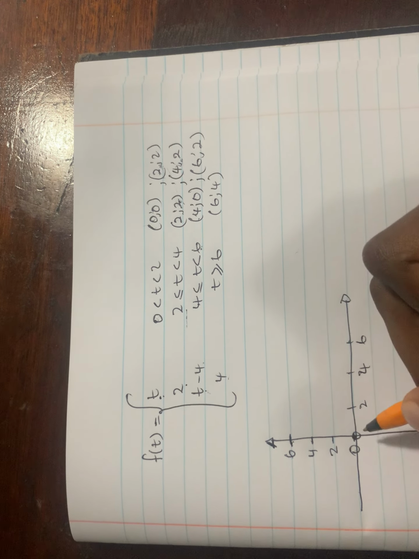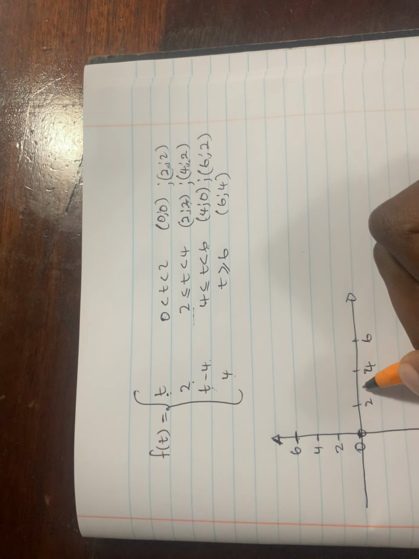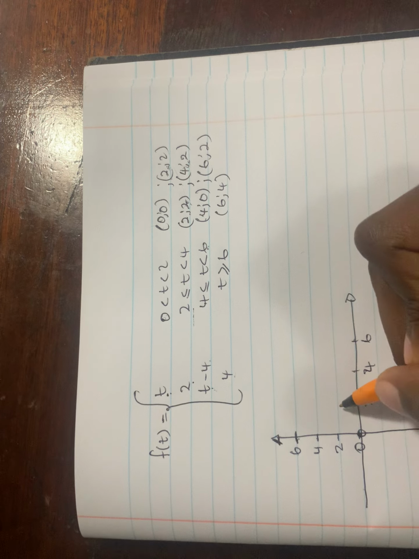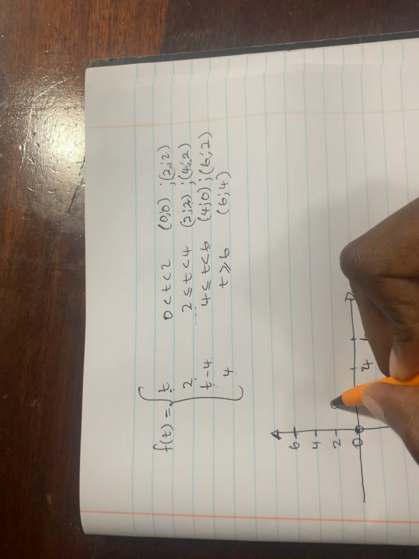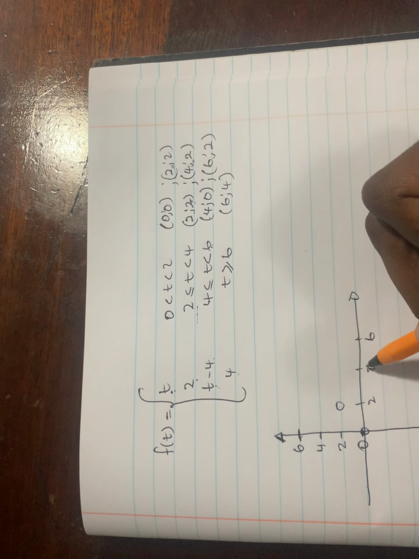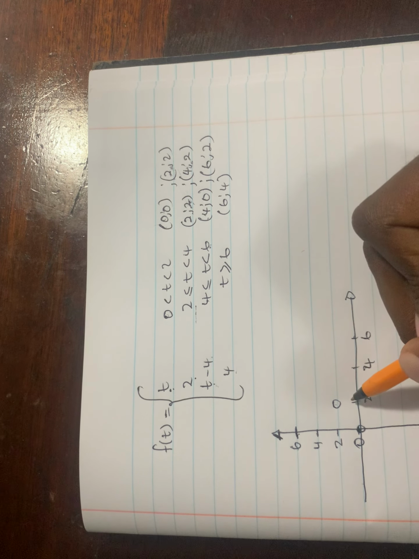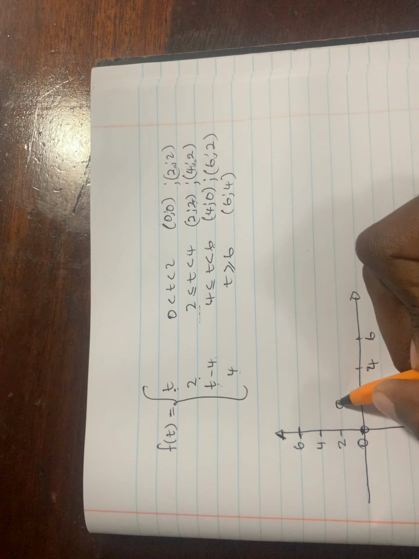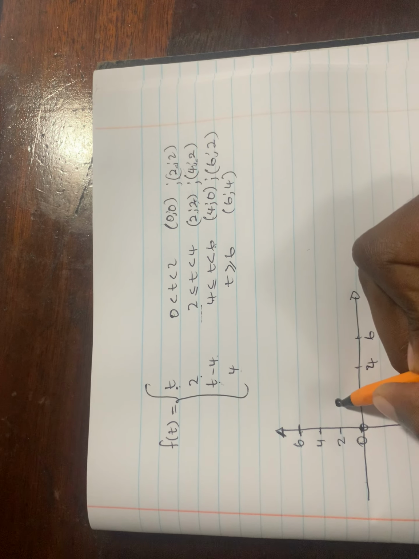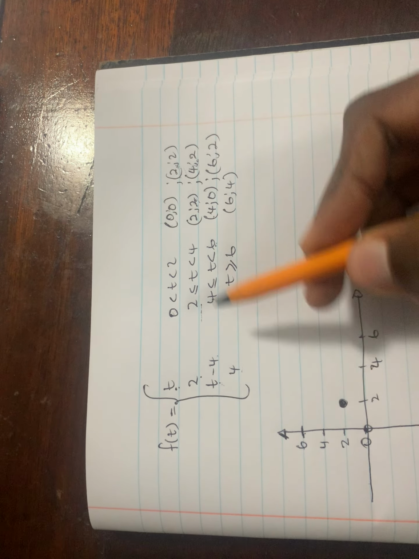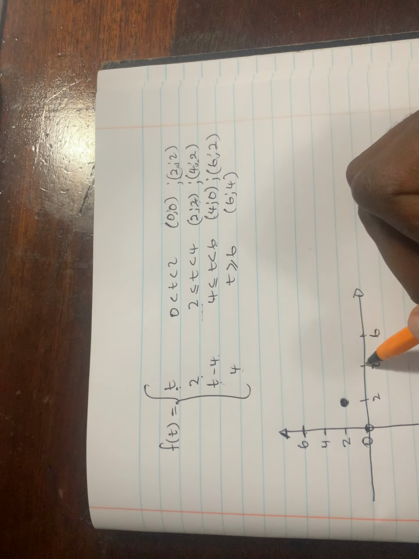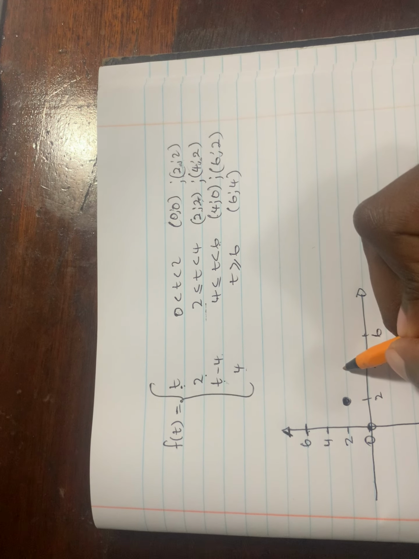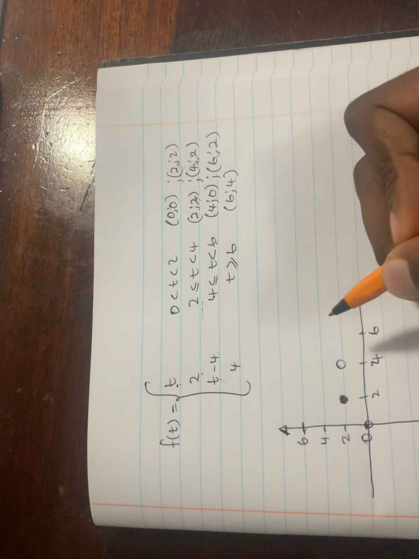Okay, so we have our point, which is 0 is to 0. So we have our point here, and we have 2 is to 2. So 2 is to 2, it will be here. Okay, and we have our point 2 is to 2. So now it is included. So this one will affect the first one, and we have 4 is to 2. 4 is to 2, so it is not included.